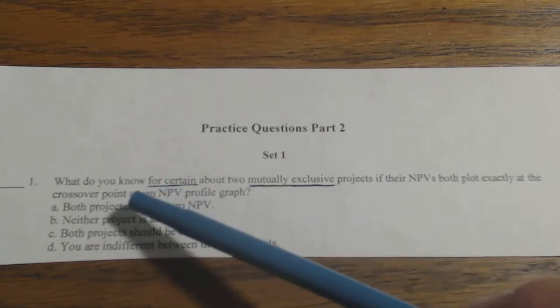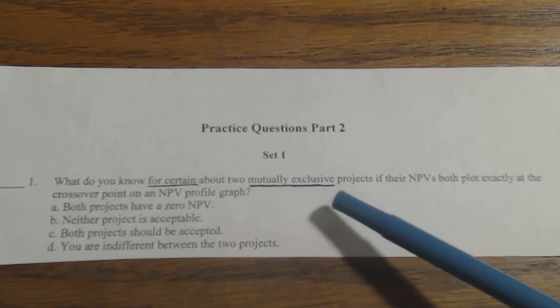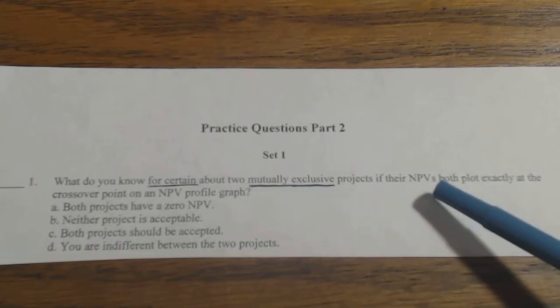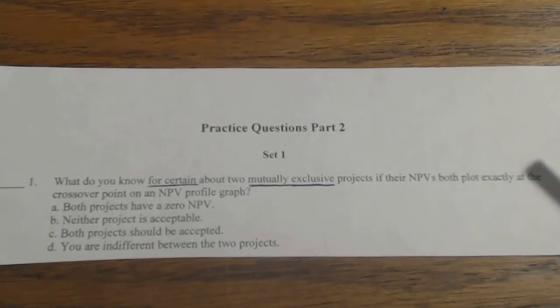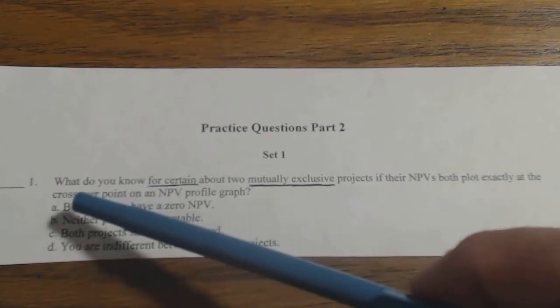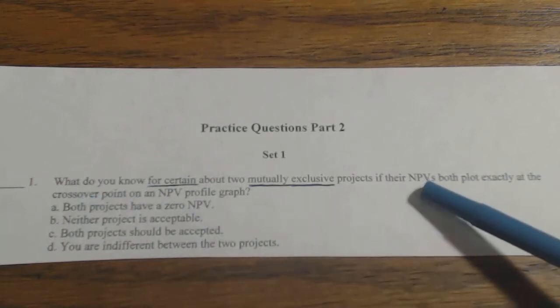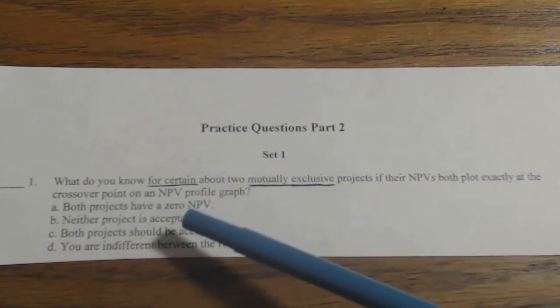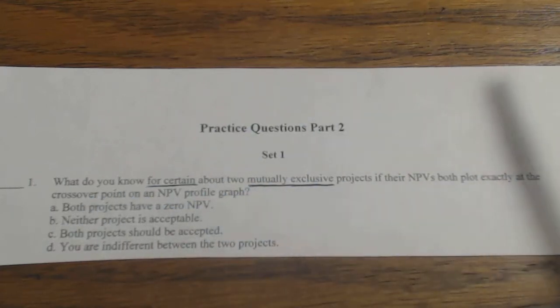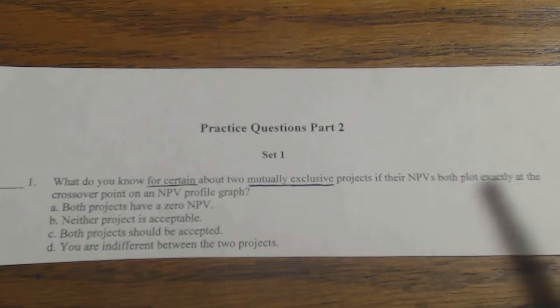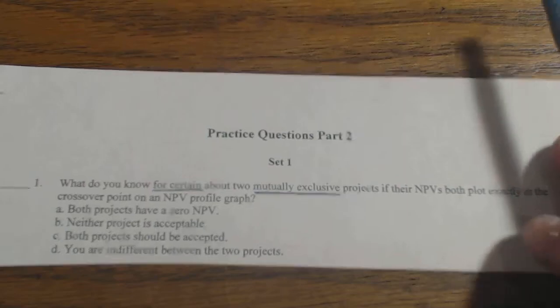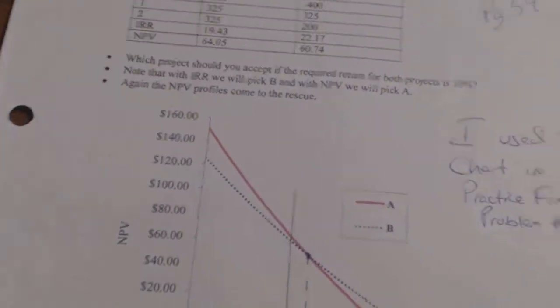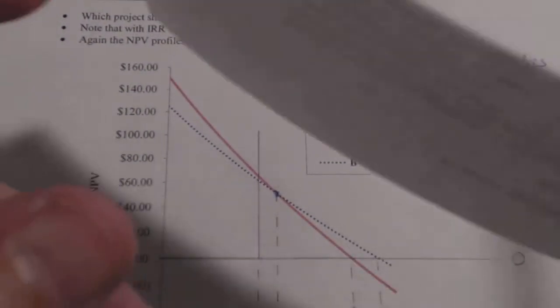It says, what do you know for certain about two mutually exclusive projects if their net present values both plot exactly at the crossover point? So if their NPVs both plot exactly at the crossover point on a net present value profile graph. Okay, so let's go over what a crossover point is in a net present value profile graph.